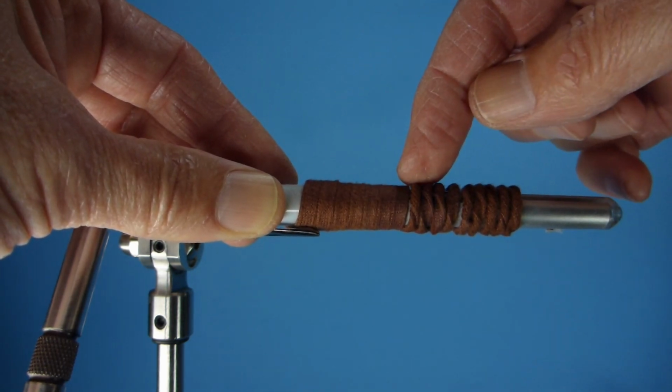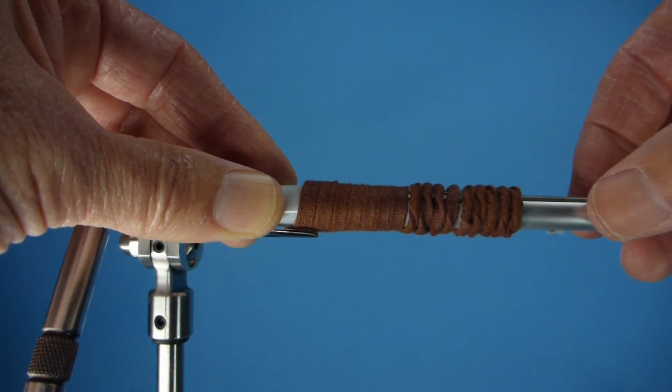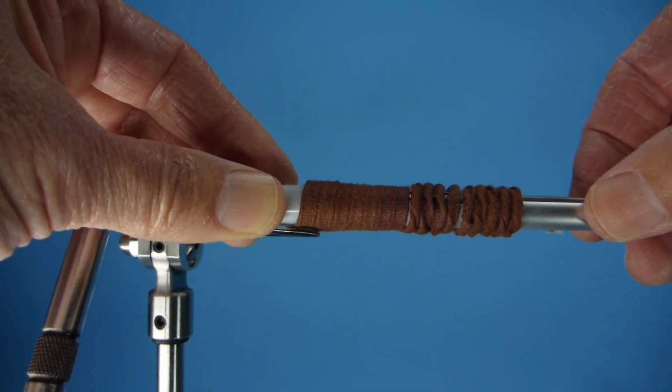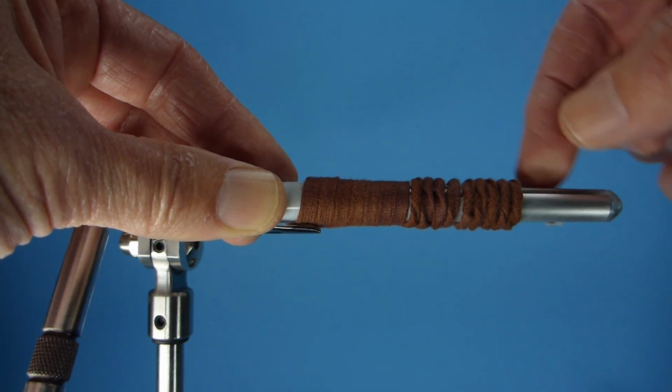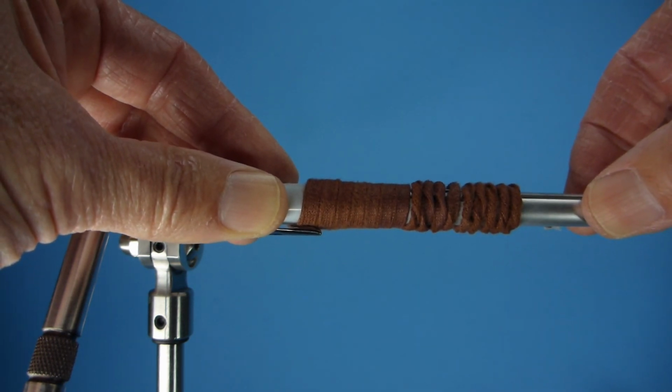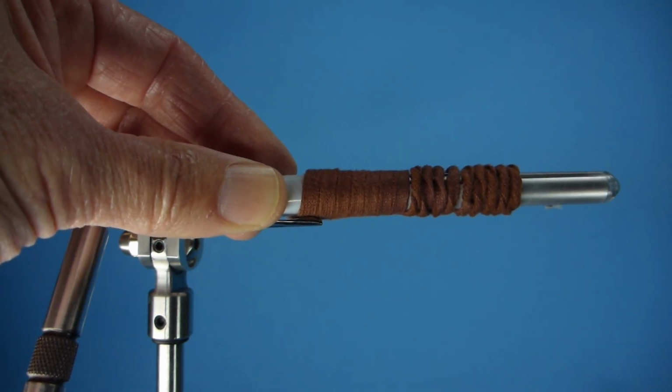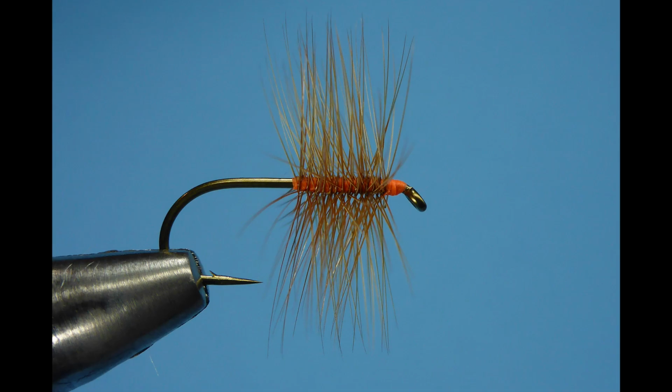This will provide a much better, more vertical, more perpendicular hackle barb extending out from the shank of the hook. This will give you a much rougher surface. Something to think about next time you wind a dry fly hackle on.